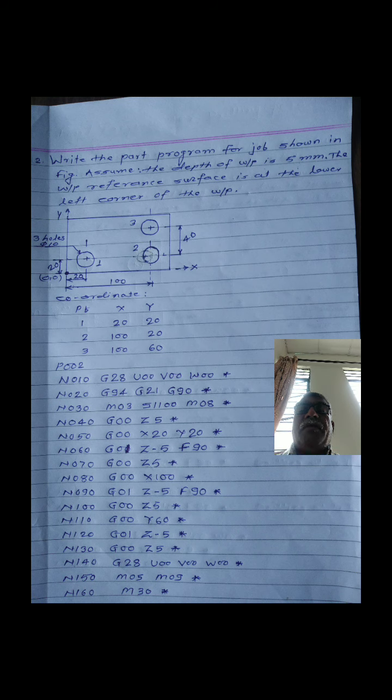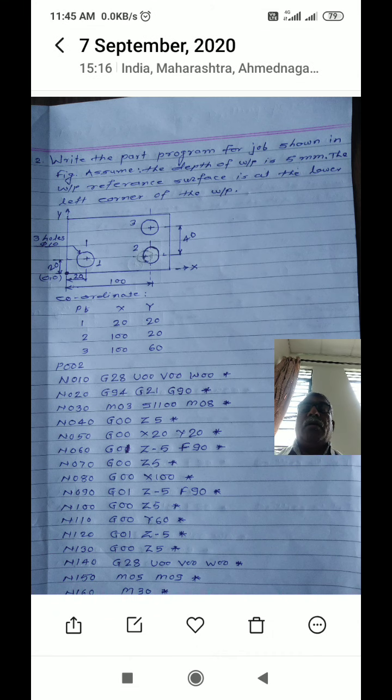The workpiece reference surface is at the lower left corner of the workpiece. Okay, then you have to draw the figure as shown. In this figure there is a steel plate having 5 mm thickness.